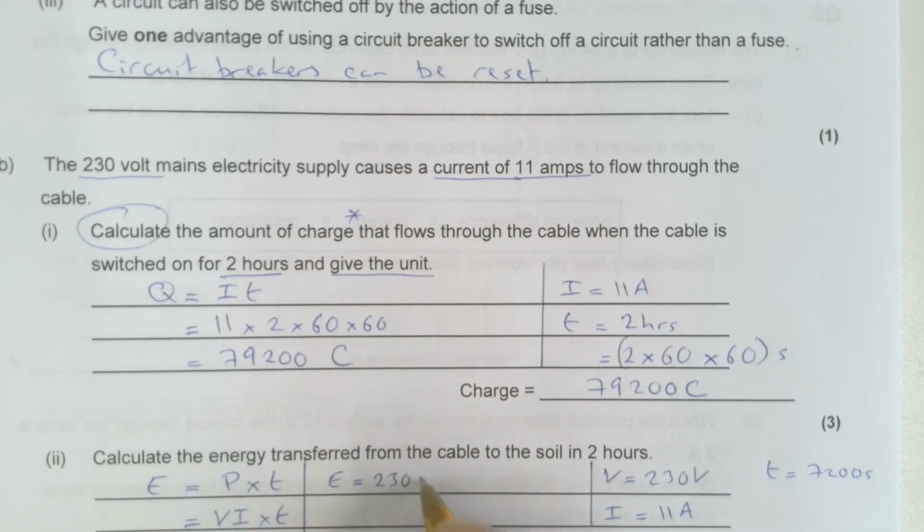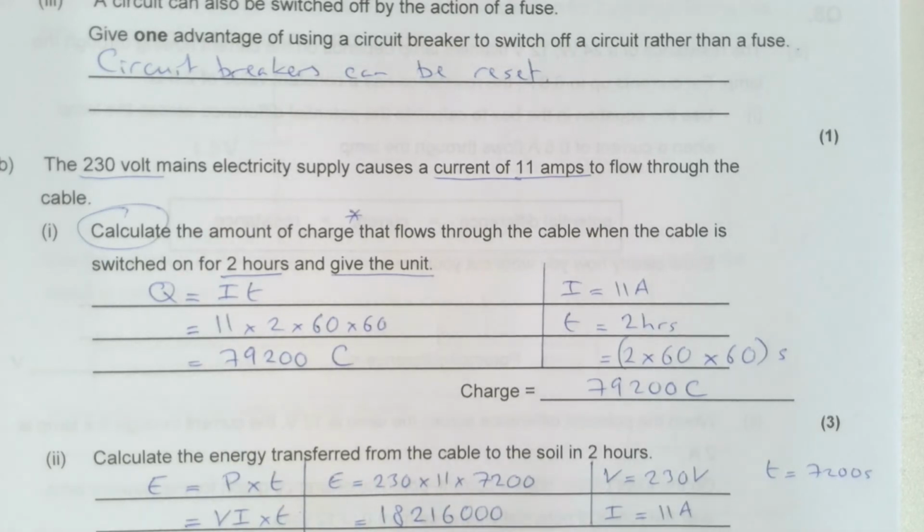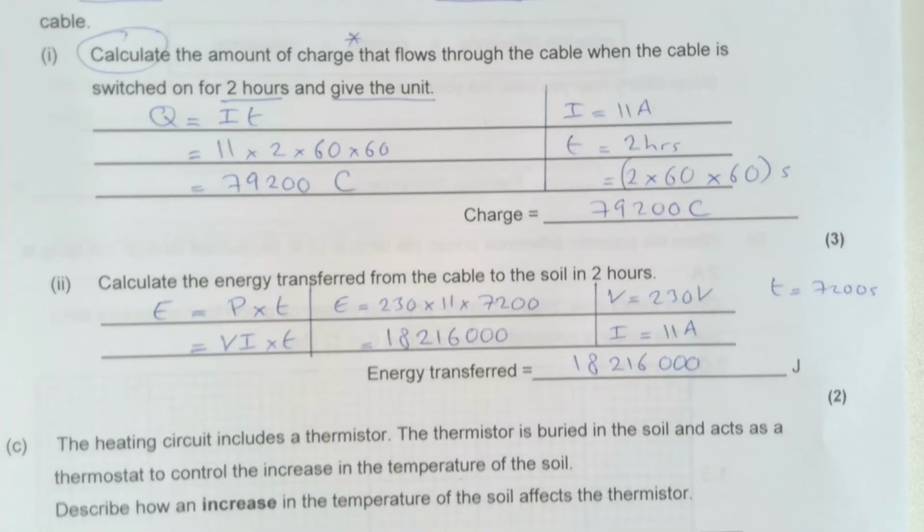So I know that E is equal to 230 times 11 times 7200 equals 18,216,000 joules. Oh, sorry, I don't have that on the screen.